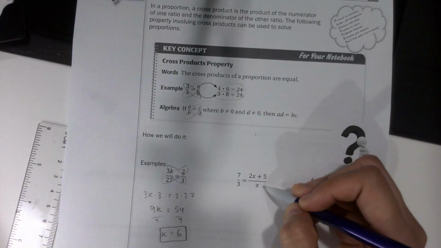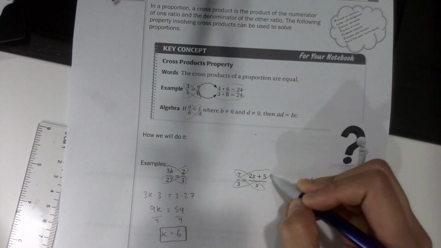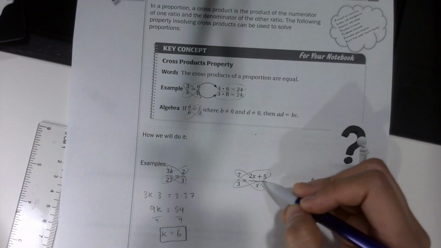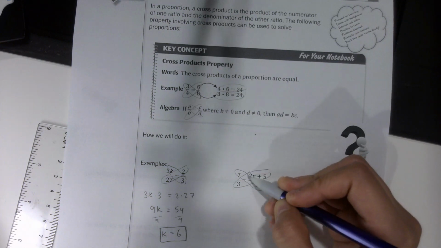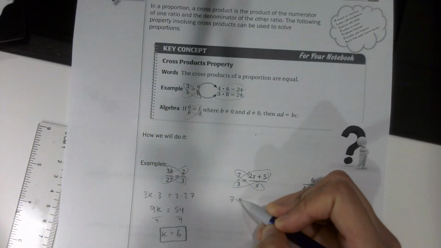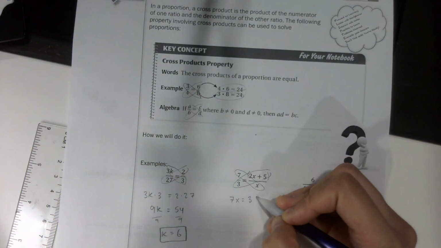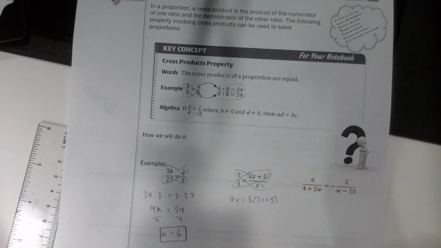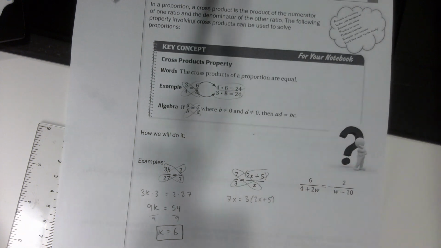Alright, for this one, it's a little trickier because we have a lot going on in this numerator right here. So remember, when we have a fraction, this is almost like a grouping symbol, right? We can have a parentheses there. So on this side, we have 7x. But we have to remember that this is 3 times the quantity of 2x plus 5. Right? So we have to put parentheses around that, and then we have to distribute.